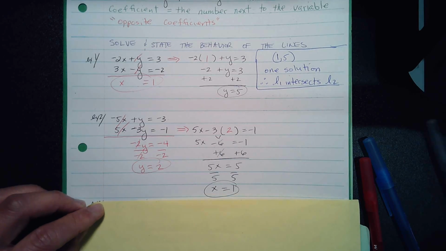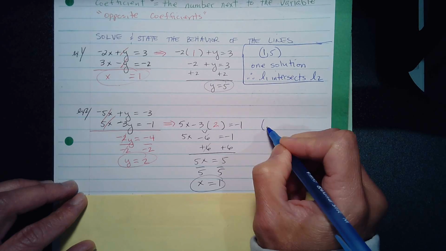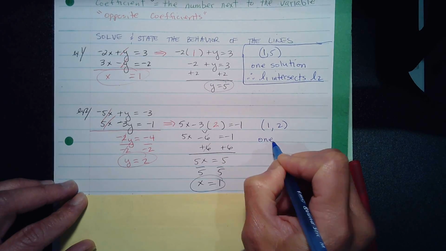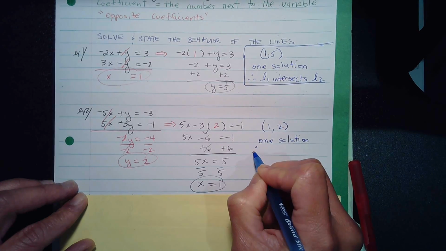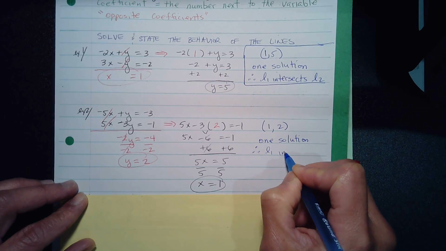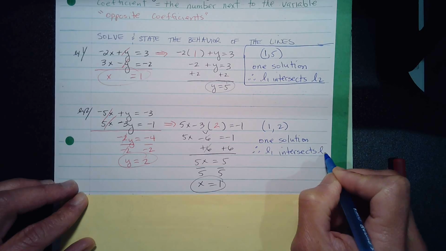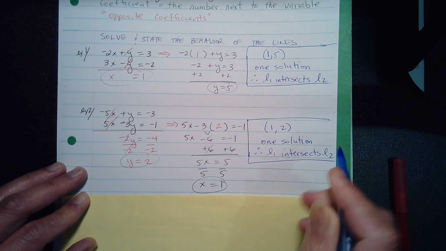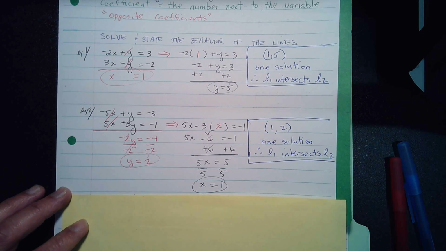We just found our solution. It's going to be x value first, 1, 2. That means we have one solution. Therefore, L1 intersects L2. All right, that's example 2.